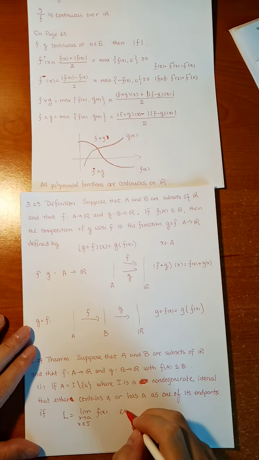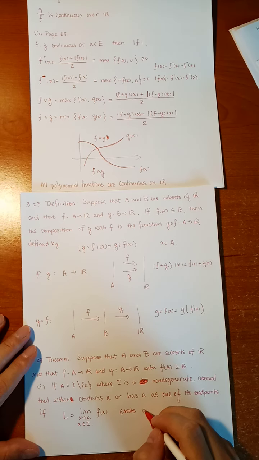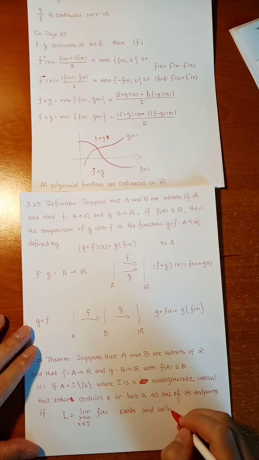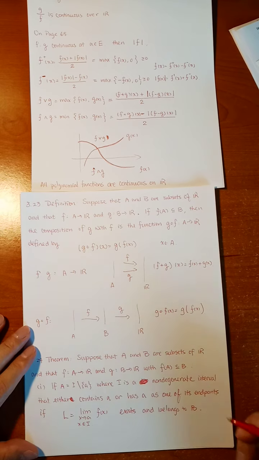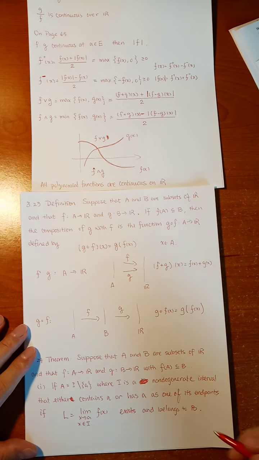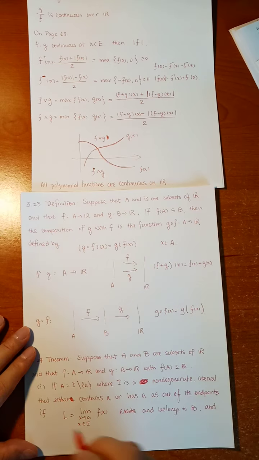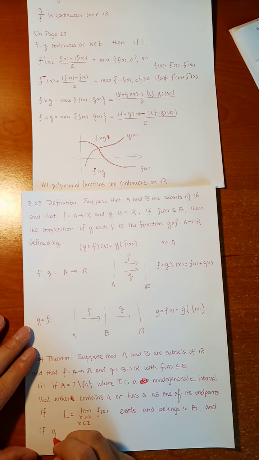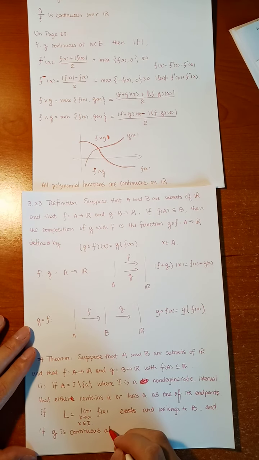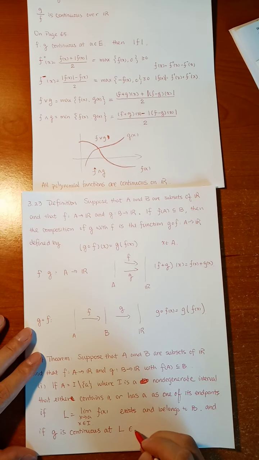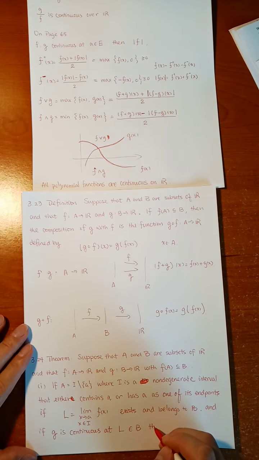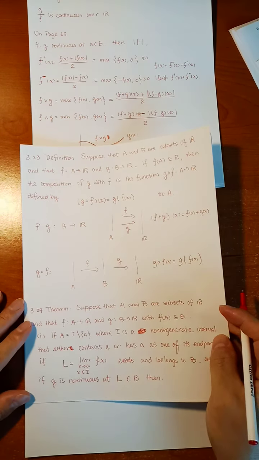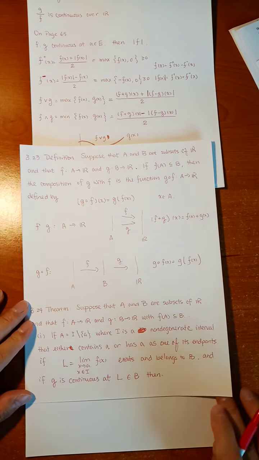If this limit exists and belongs to B, and if g is continuous at L belonging to B, then what we have, let me write this one.